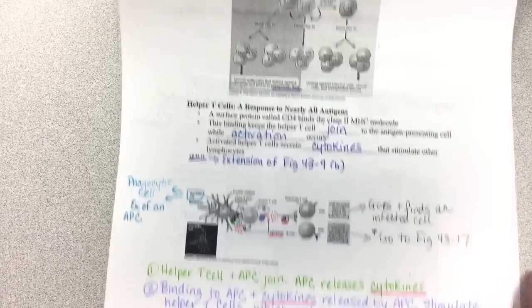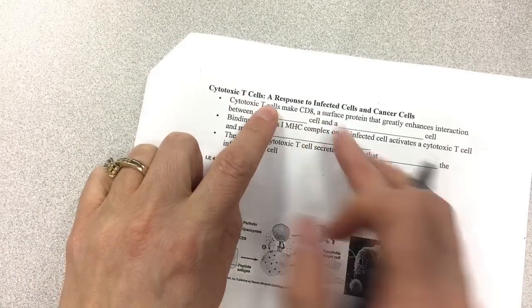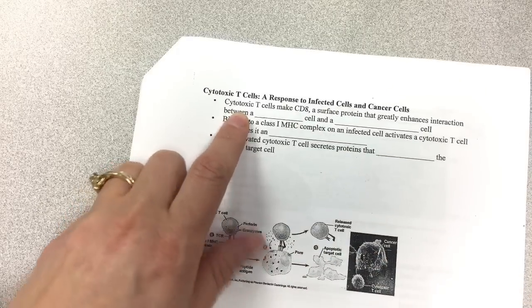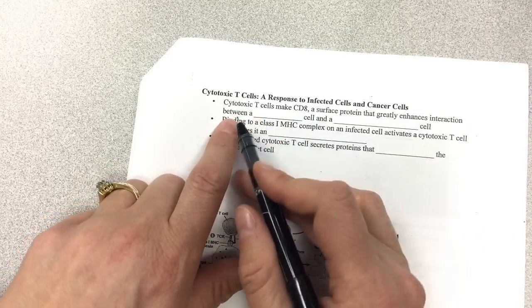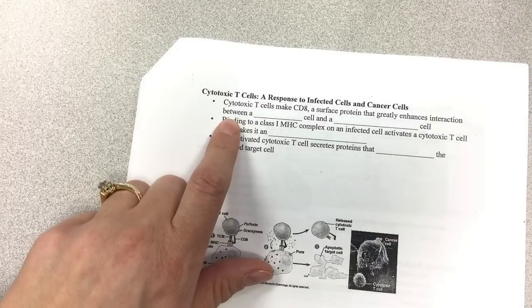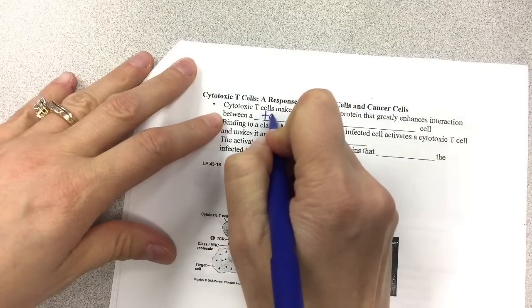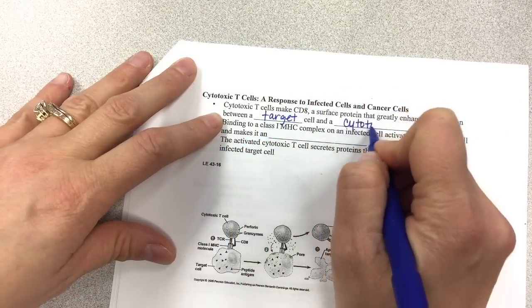So how does that happen? Let's look at the cytotoxic T cells, a response to infected cells as well as cancer cells. Cytotoxic T cells make a protein called CD8, on the surface, that enhances interaction between a target cell and a cytotoxic T cell.